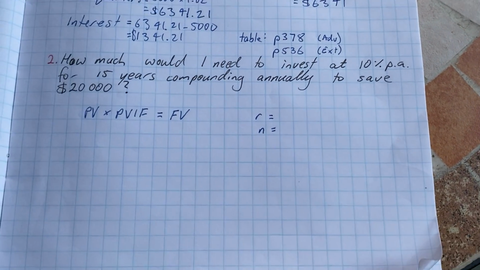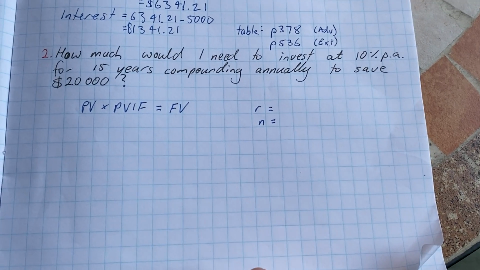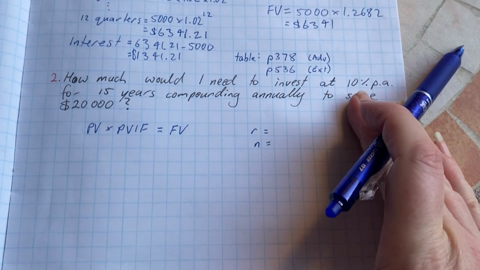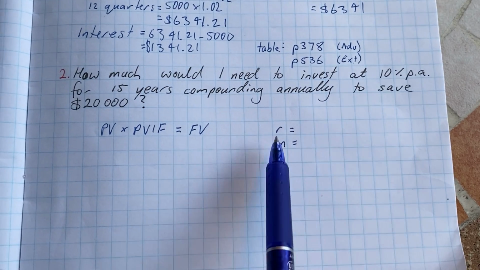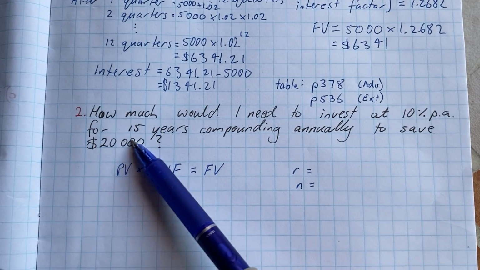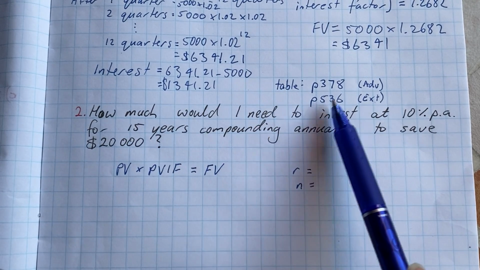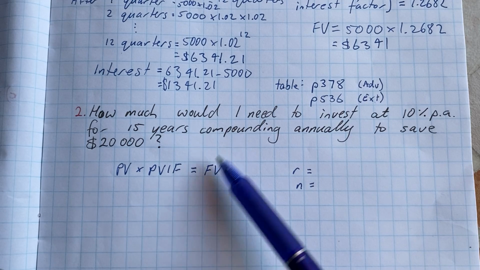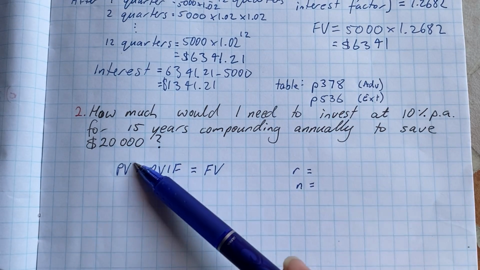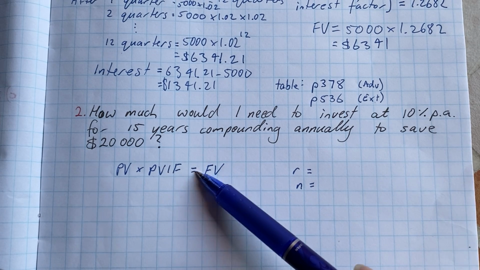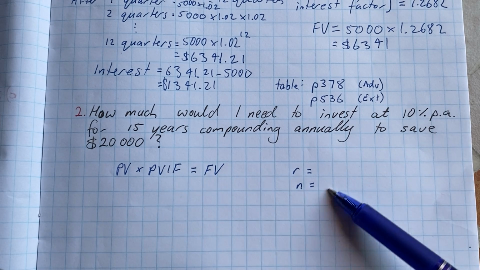Okay, here's another question where we're looking at how much to invest at 10% per annum for 15 years, compounding annually, to save $20,000. So we want our future value to be $20,000. We're asking how much our present value should be. So this is basically the formula I used up here. You have your present value multiplied by that value in the table will give you your future value.